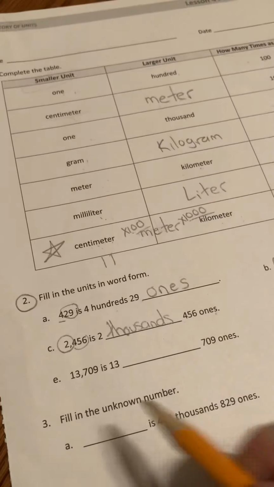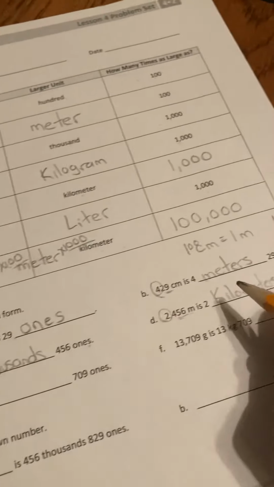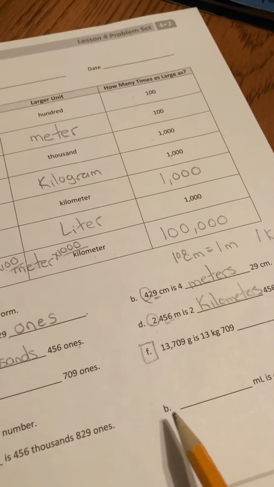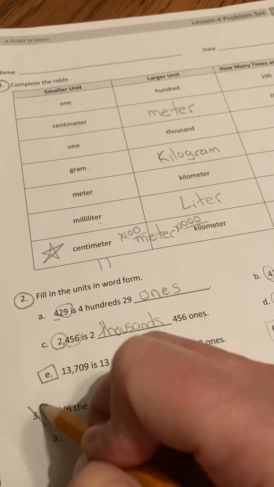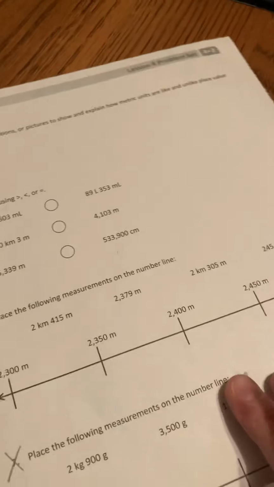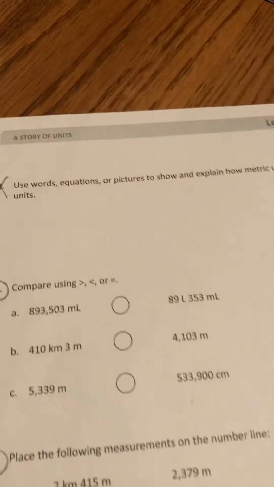All right, I'm going to have you try on your own. You're going to do E, and you're going to do F on this front side. Those are the two you're going to do independently. You do not have to do these ones down here. I'm just going to cross off 3. You're not doing 3 unless you want to. You can always do it if you want to. And then flip on over to the back. We are going to actually skip number 4. And we are going to compare number 5.